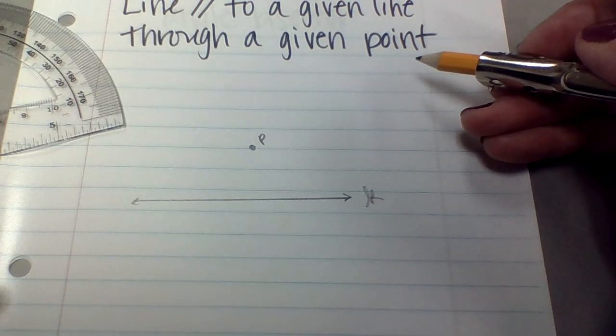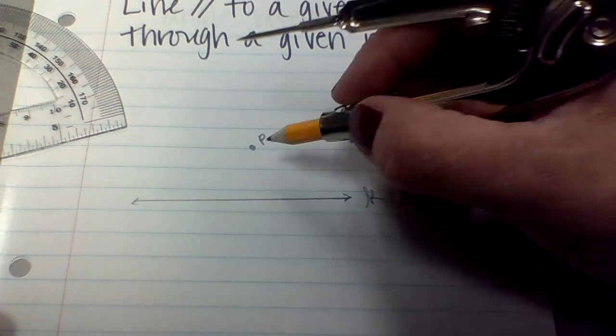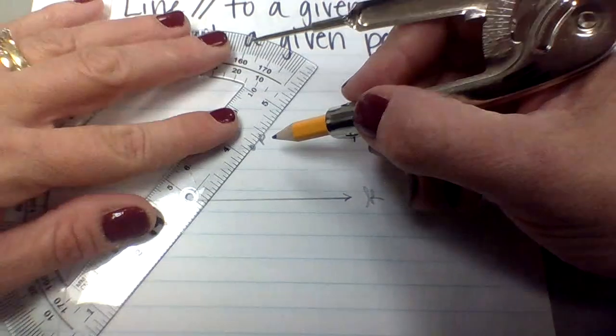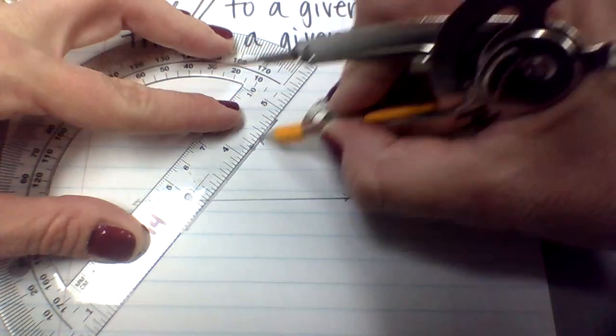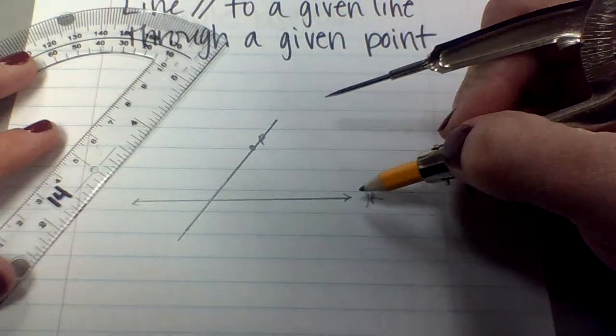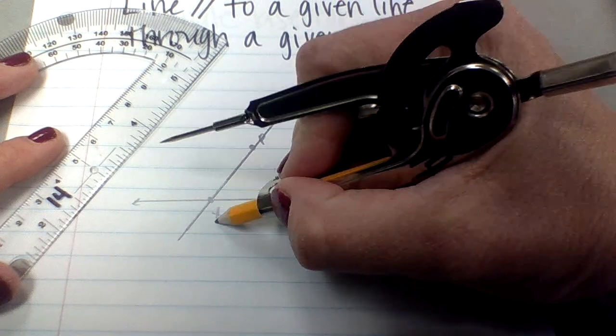Okay, so the first thing you're going to do is draw a line through point P intersecting line L. It doesn't really matter, so you're just going to draw a line. It goes through P and it intersects L. Okay, so I'm just going to label that point. I guess we could do A's and B's, but I'm just going to do an X this time.